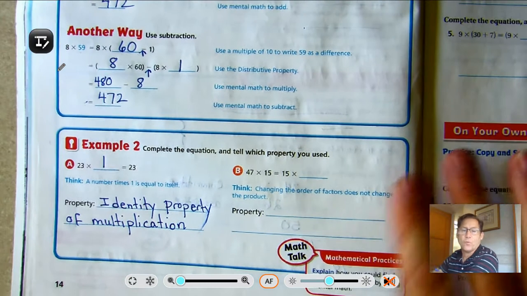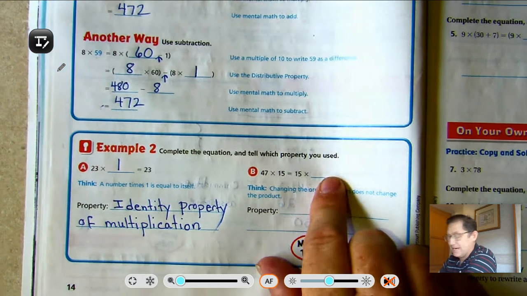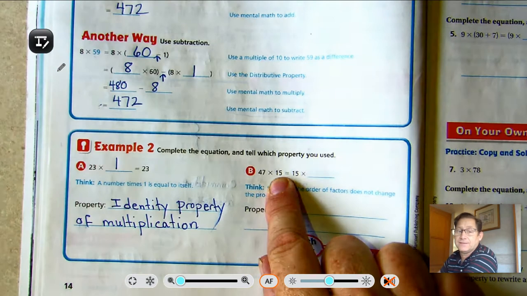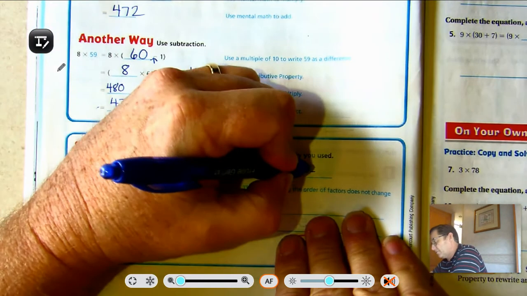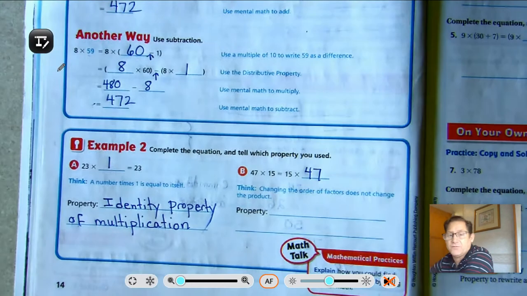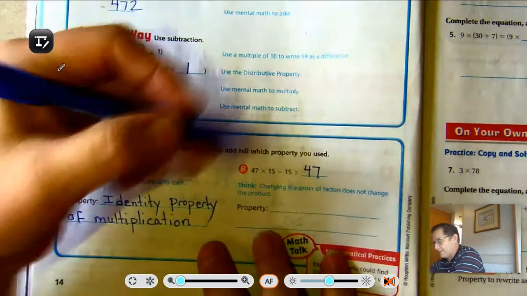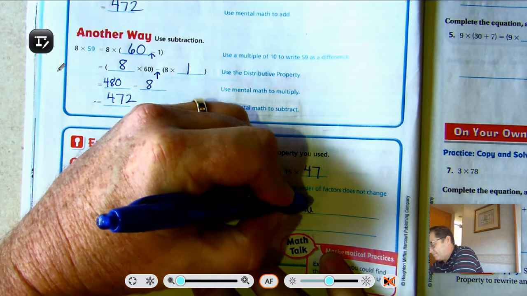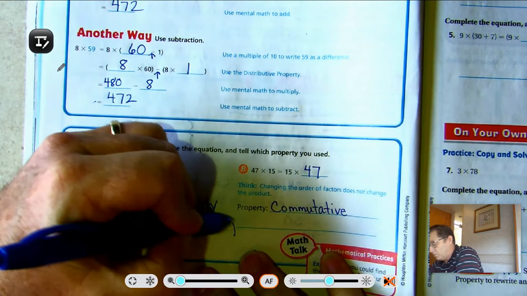And in B, 47 times 15 equals 15 times what? So I notice that here, the factor 15 comes second. So they're changing the order. Now it comes first. So for it to be equal, it has to be 15 times 47 because we've got to keep the factors the same. So the property that tells us we can do that is the commutative property of multiplication.